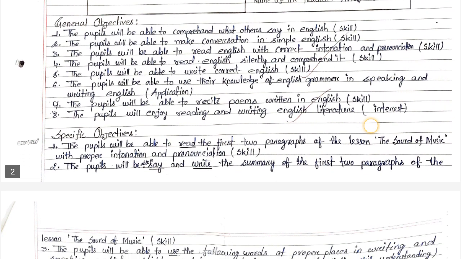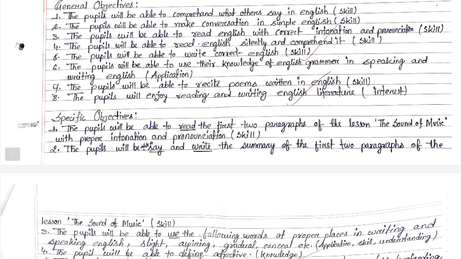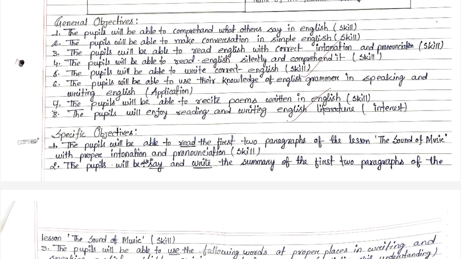Then come the general objectives, which deal with the general idea of teaching the entire course of English, what abilities we want to develop in school-going students, here especially class 9 students. Under this age group, what skills and abilities do we want to develop in the students?